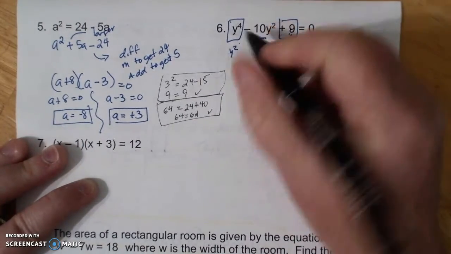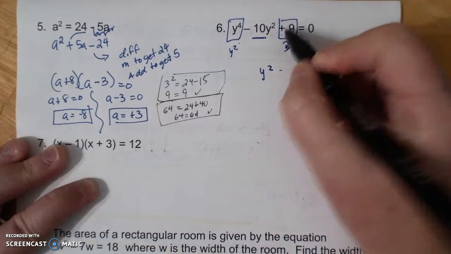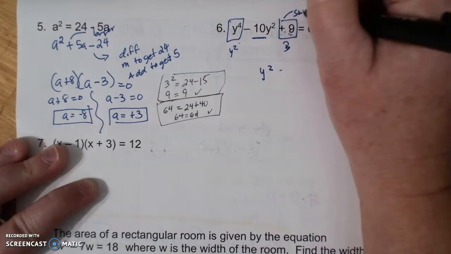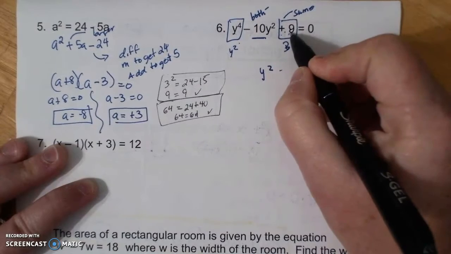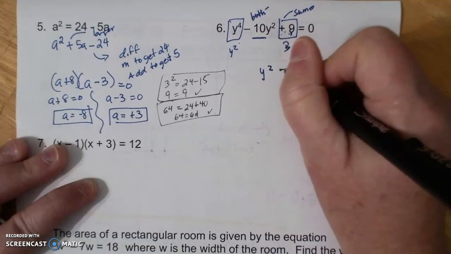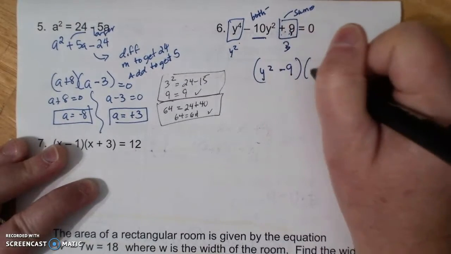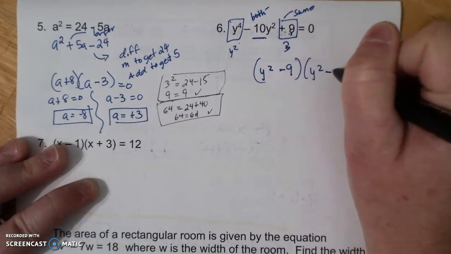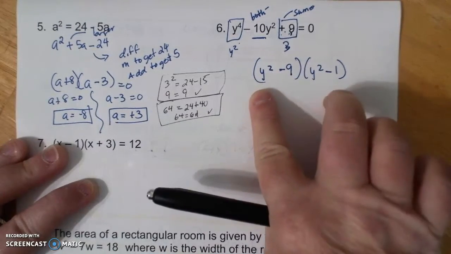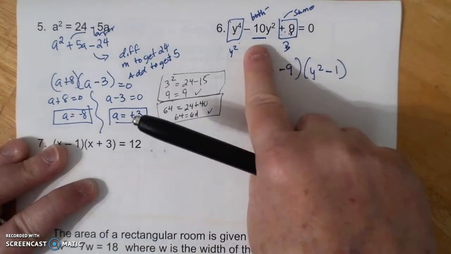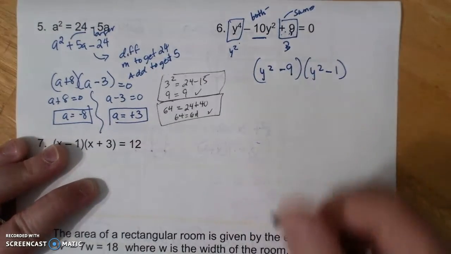So I'm going to do y squared, and they're both negative. 9 and 1. So y squared minus 9 and y squared minus 1. That's minus 9 squared, that's minus 1 squared, which would give me the minus 10 squared. That gives me the positive 9. That gives me the y to the 4th.